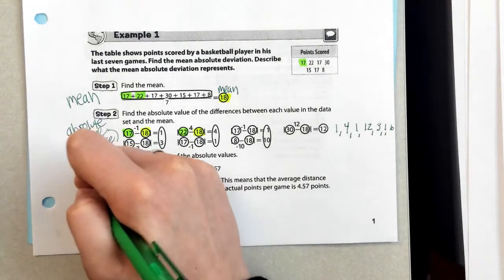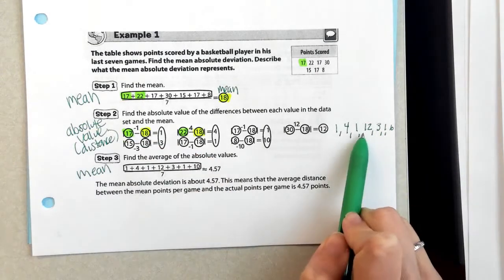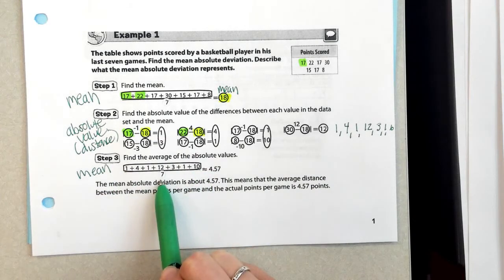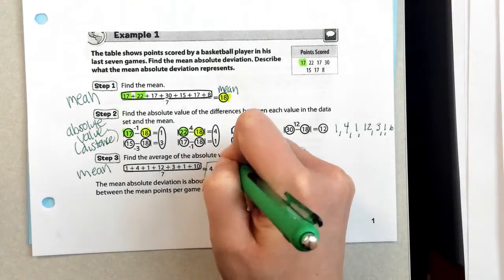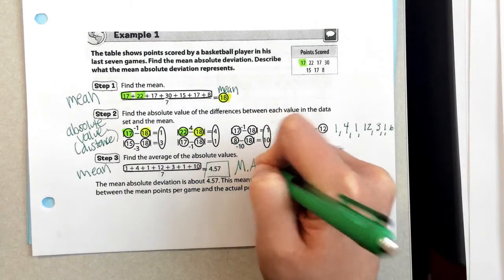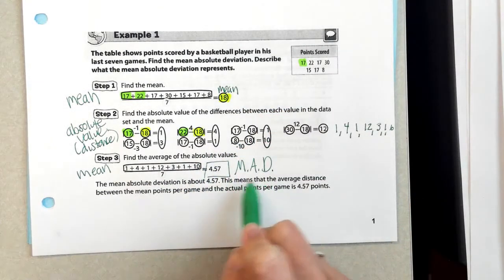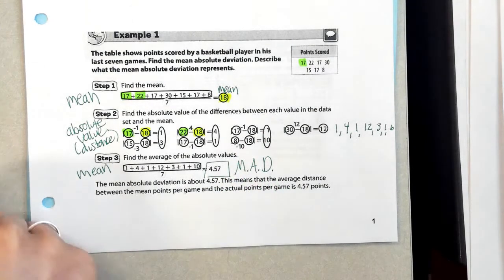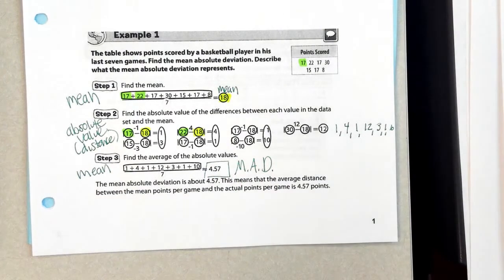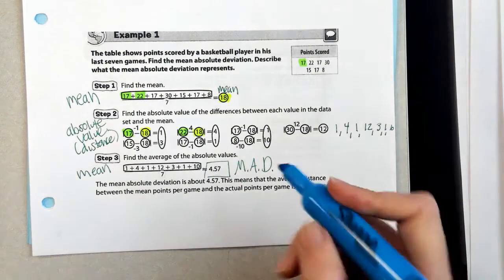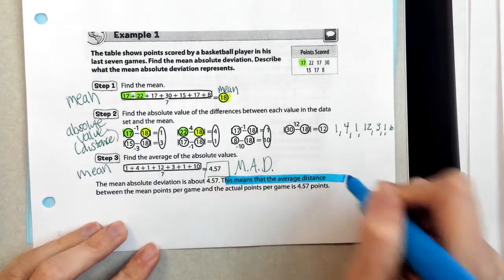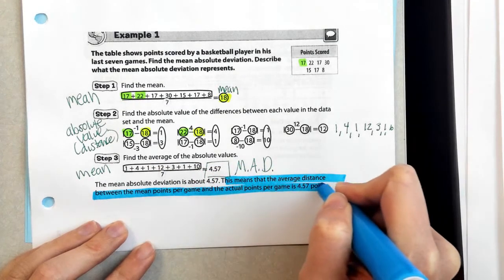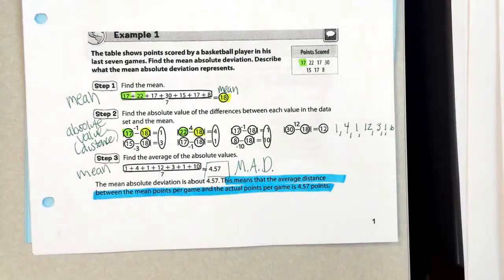The last step is to do the mean of those distances. So we're taking these numbers, we're adding them all up, dividing by how many there are, and then this gives me my mean absolute deviation. If you see it abbreviated like that, that's what it's standing for, mean absolute deviation. Okay? And I want to remind you here of what that's talking about. It says this means that the average distance between the mean points per game and the actual points per game is 4.57 points.